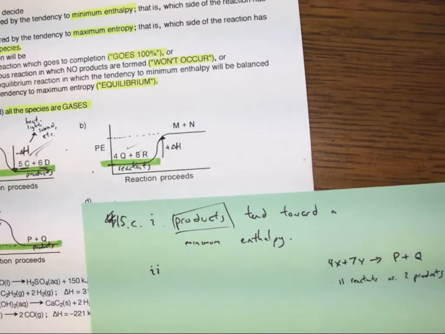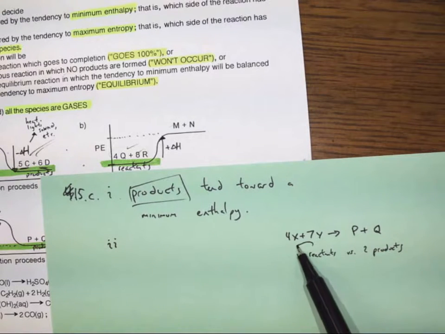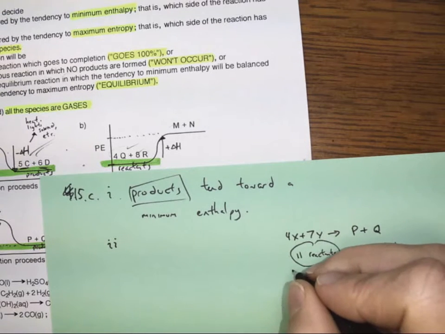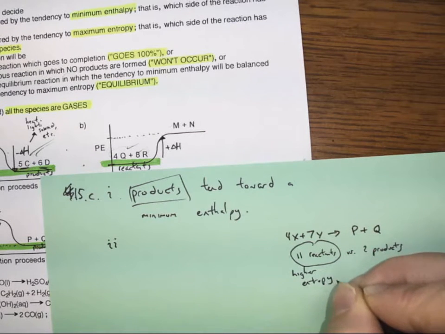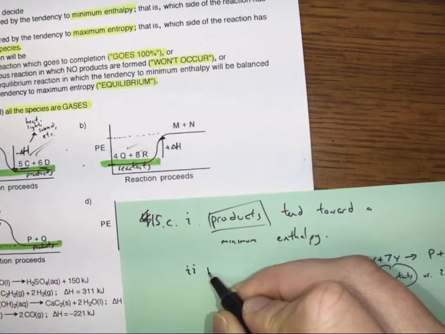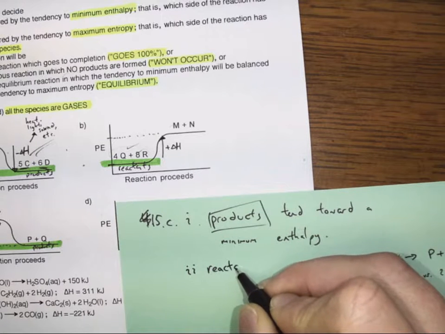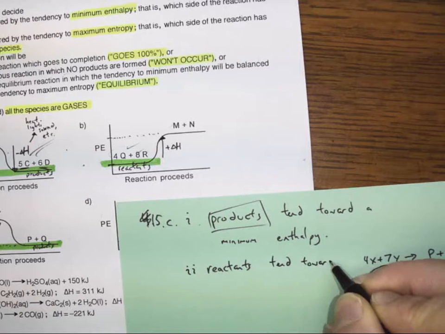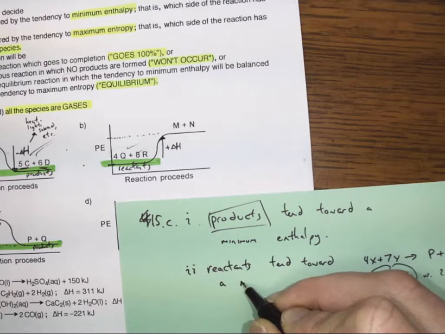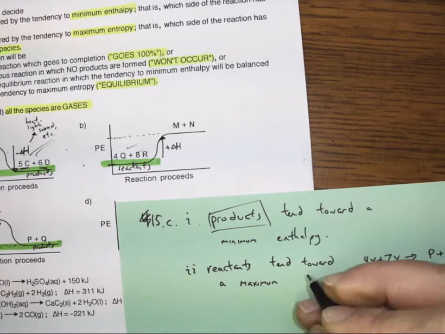And which one has a higher degree of entropy? Well, it's going to be my reactants. These have a higher entropy. So we would say the reactants tend toward a maximum entropy.